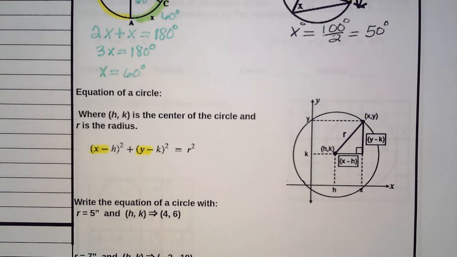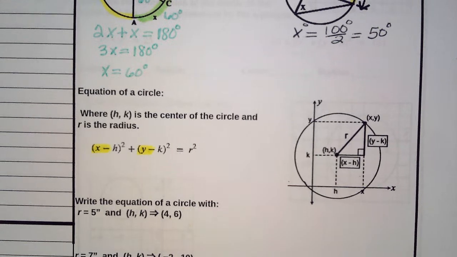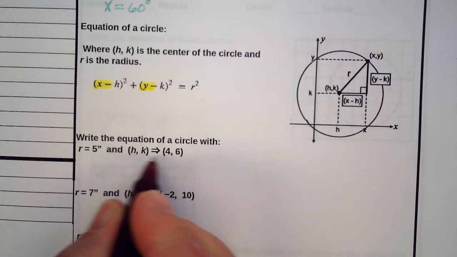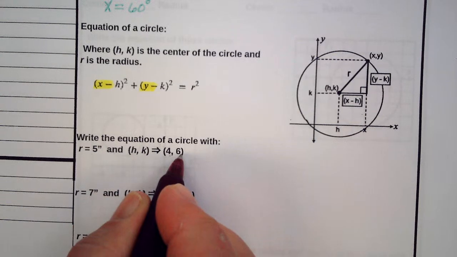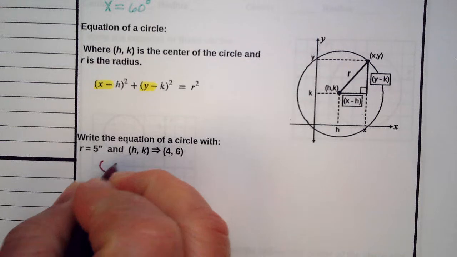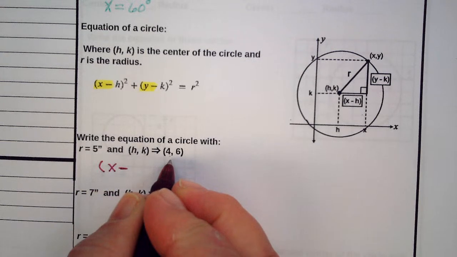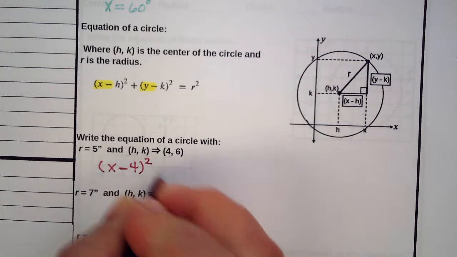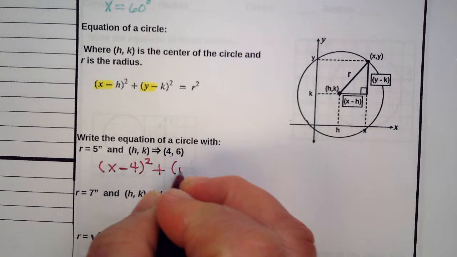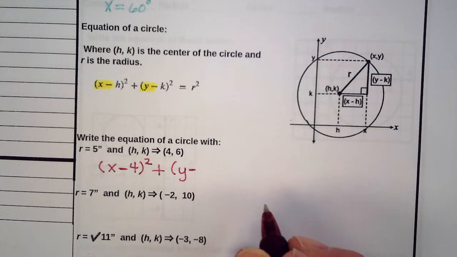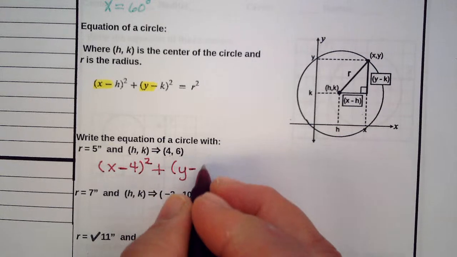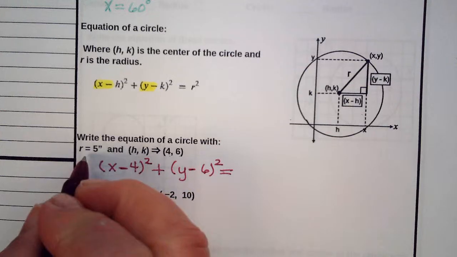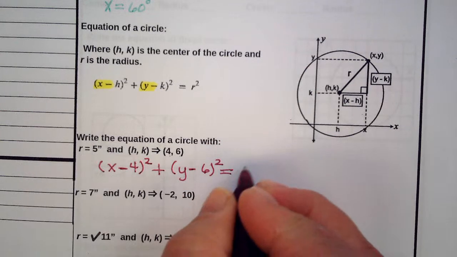What does that look like? Well, let's come down here and find out. So, my radius is 5, h would be 4, k would be 6. Parenthesis, x minus, what's h? 4. Close your parenthesis and square it. Plus, parenthesis, y minus, what is my k? 6. Close my parenthesis and square it. Equals, what is my r? 5.